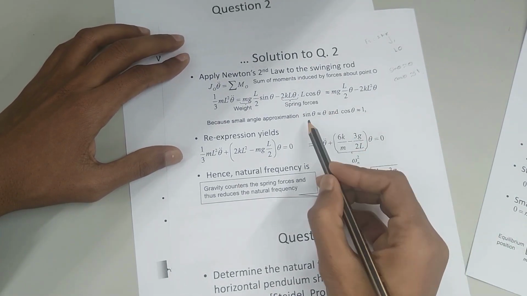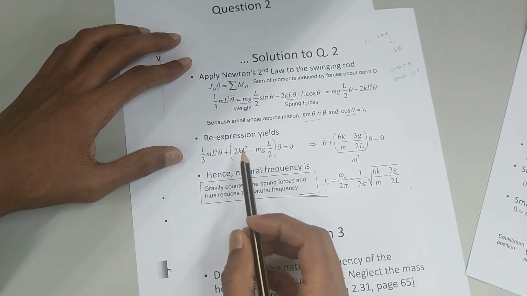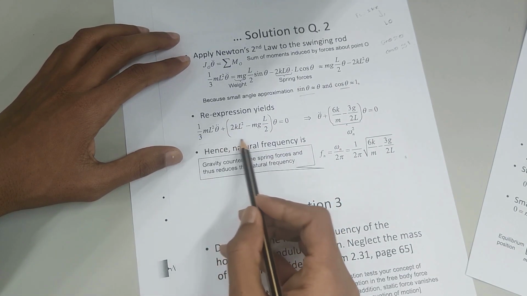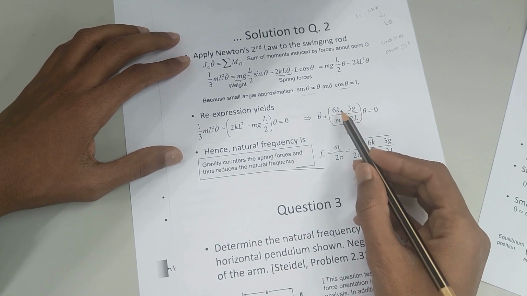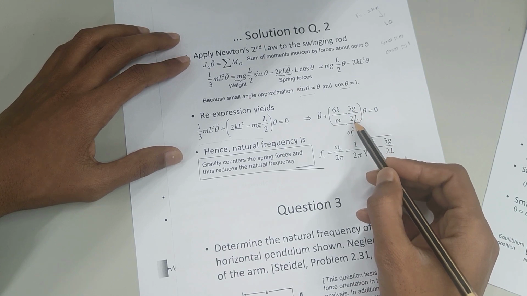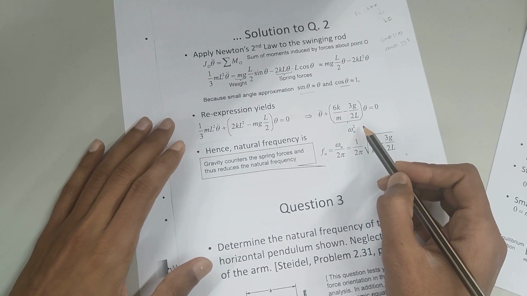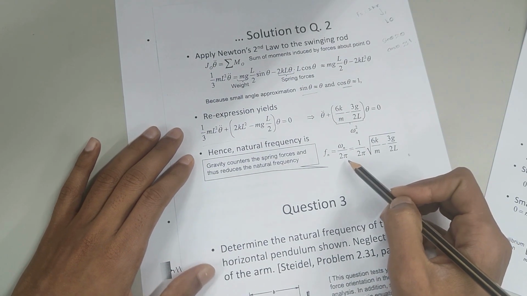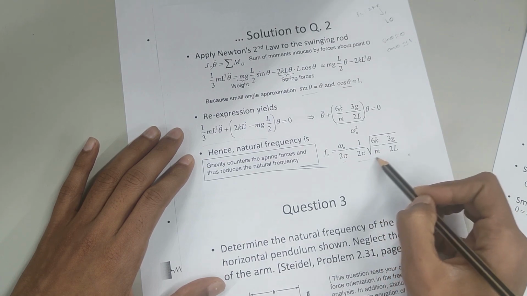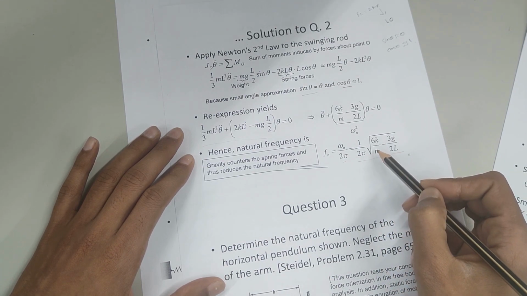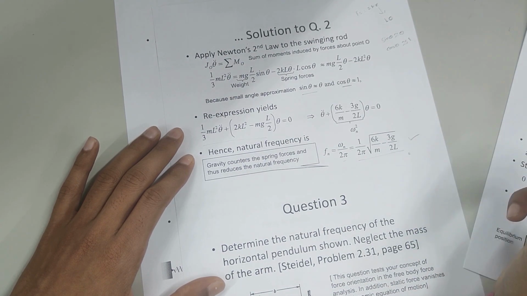Rearranging this equation, we get theta double dot plus 6k by m minus 3g divided by 2L, into theta. This is our omega n squared. So the natural frequency is omega n divided by 2 pi, which gives 1 upon 2 pi times the square root of 6k by m minus 3g by 2L. So this is the natural frequency.